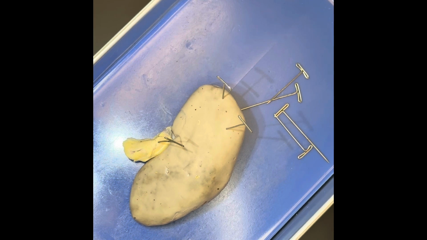So if you have things like kidney stones, has anybody had a kidney stone before? Oh my gosh, first of all, how painful is it? Yeah, it's bad, okay? It's really bad. Bless you for making it out, okay?